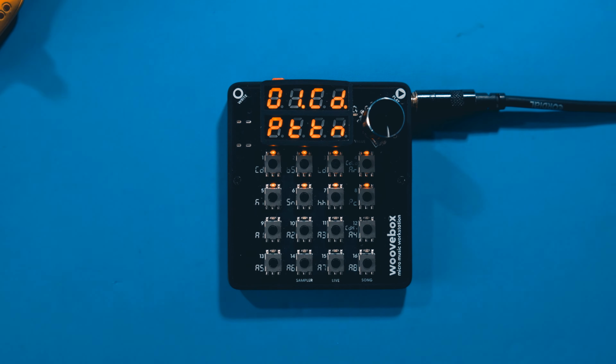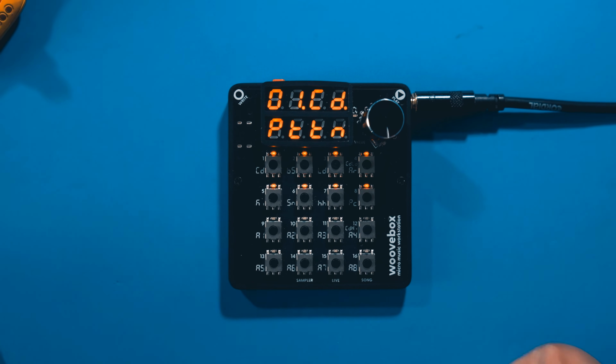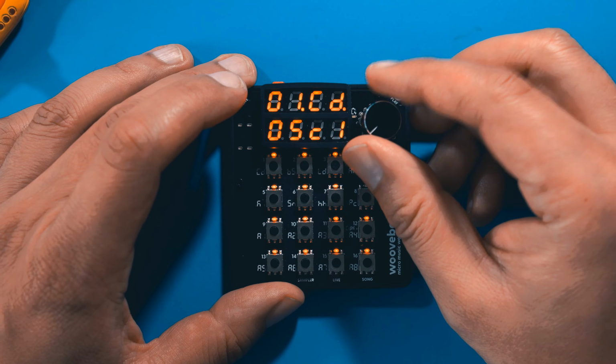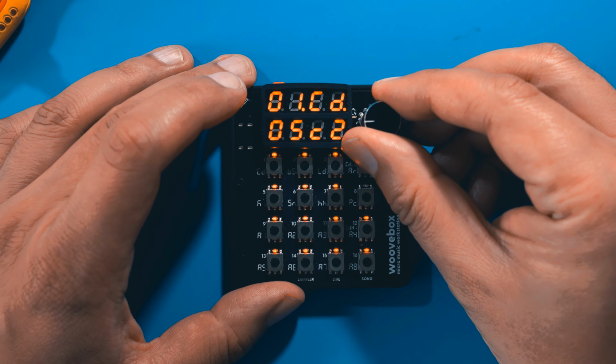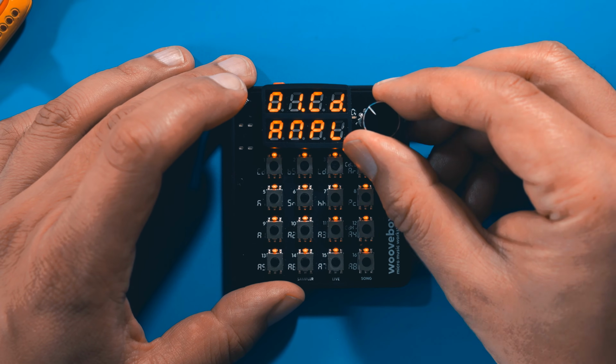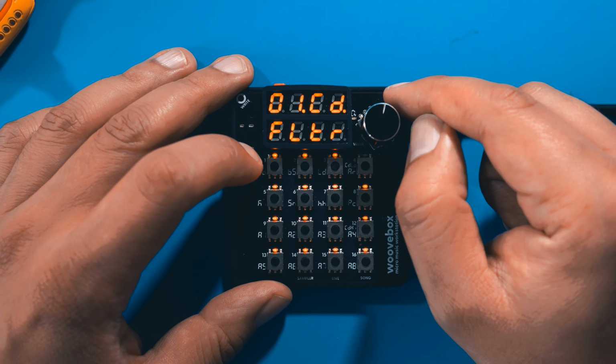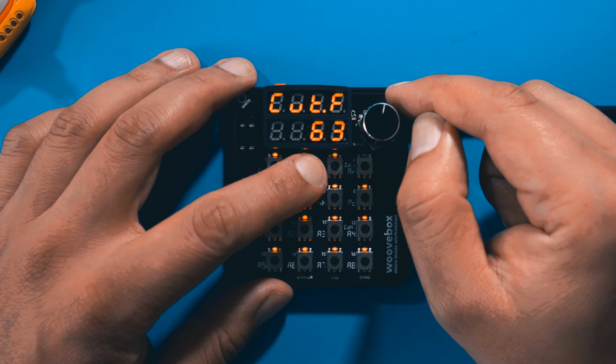Turning the encoder right will take you to all the synth parameter screens. I'll go to the filter page and lower the cutoff frequency a bit. If you search around here, you will find all the tools of a subtractive synth like envelopes, LFOs and so on here. Even frequency modulation is possible.